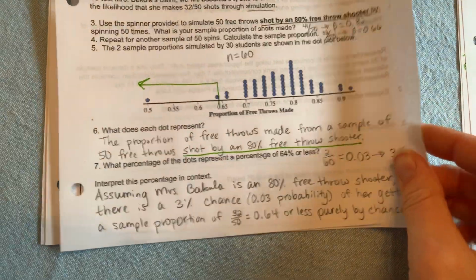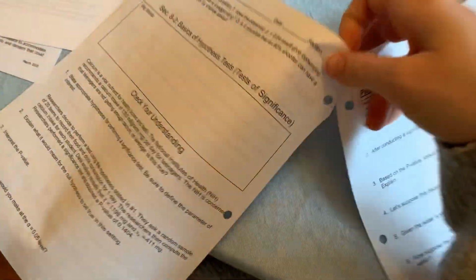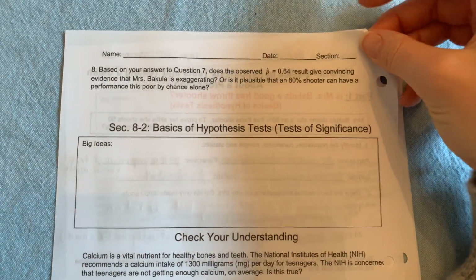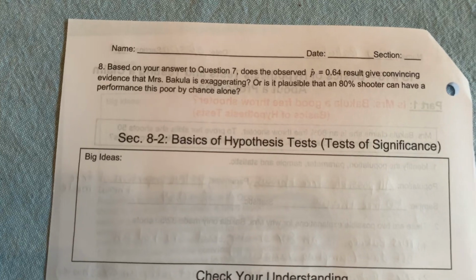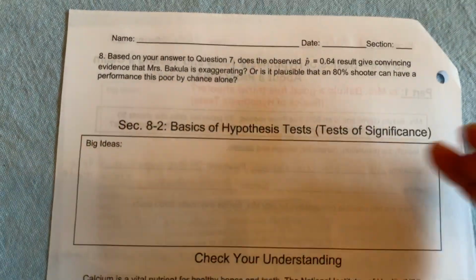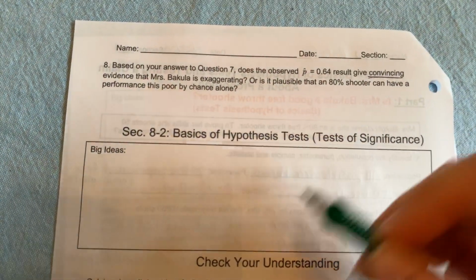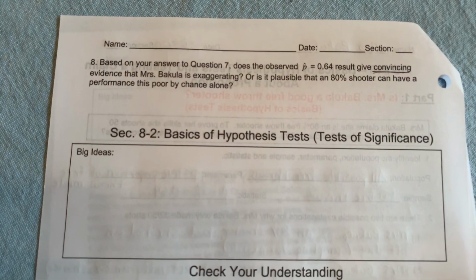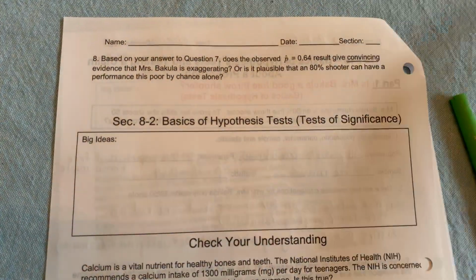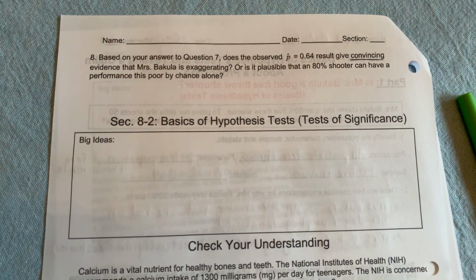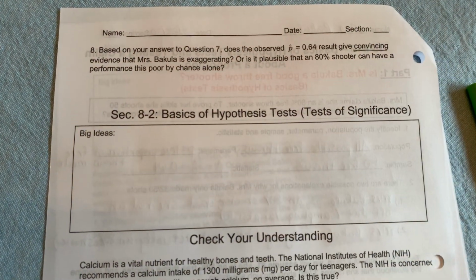So let's move on to this next question on the back. Just one more question before we switch videos here. Number 8 says, based on your answer to question 7, does the observed p hat equal to 0.64 result give convincing evidence, right? Before we just had evidence. Now we're seeing if it's convincing that Mrs. Bacula is exaggerating, or is it plausible that an 80% shooter can have a performance this poor just by chance alone?